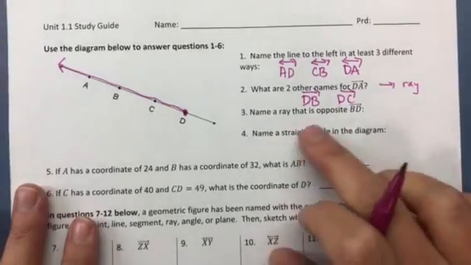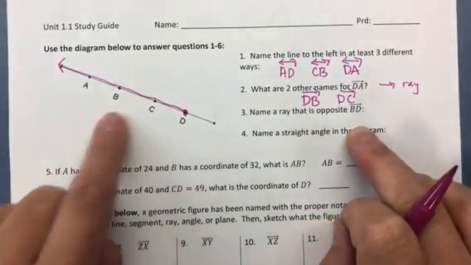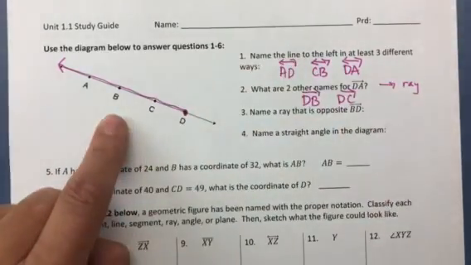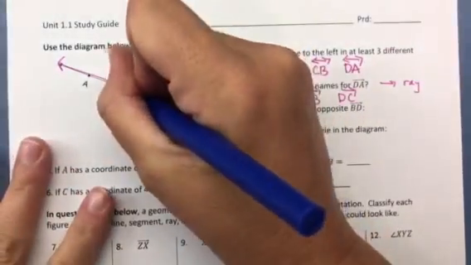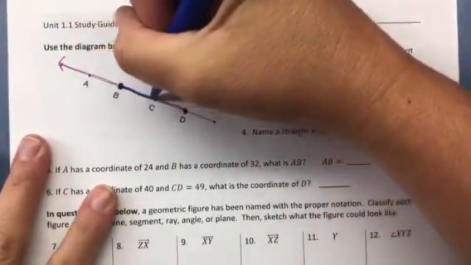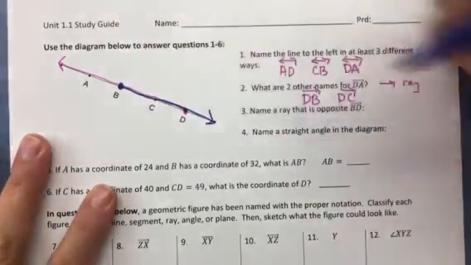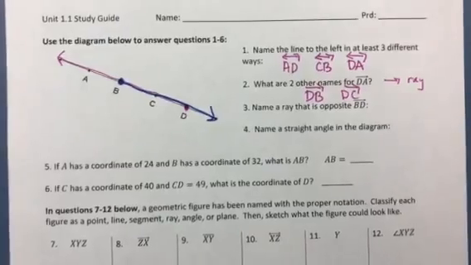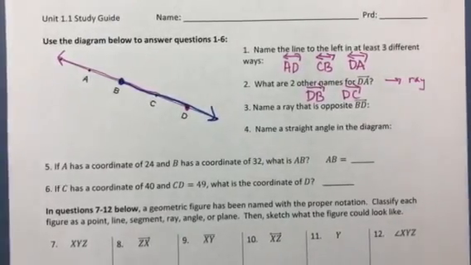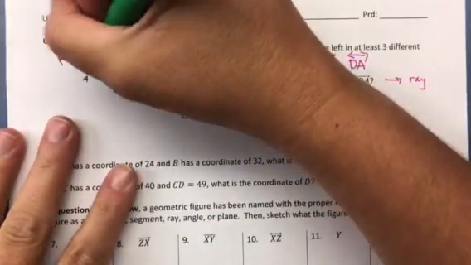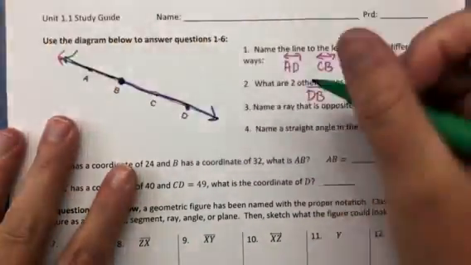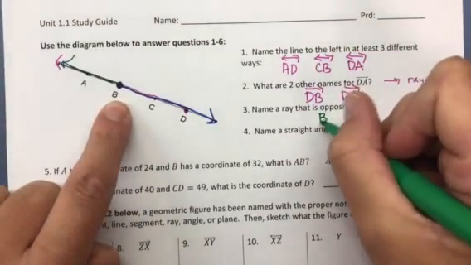All right, name a ray that is opposite ray BD. Ray BD starts at B and goes in the direction of D. Remember, opposite rays have to have the same endpoint, but they go in opposite directions. So a ray that's opposite BD still has to start at B, but it's going to go in that opposite direction. So we have to name that BA.